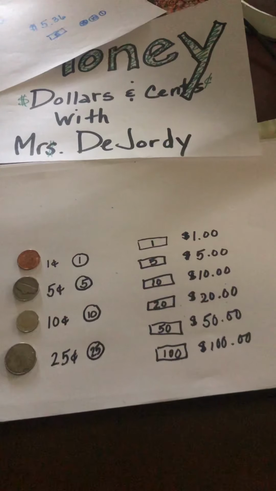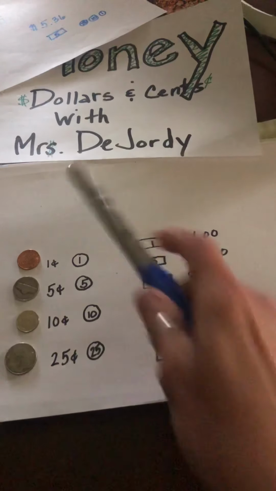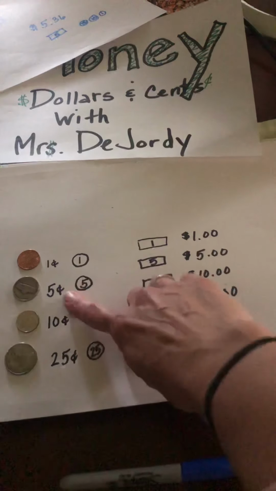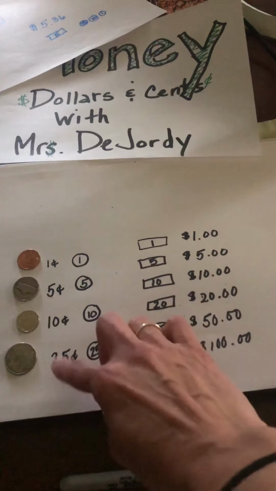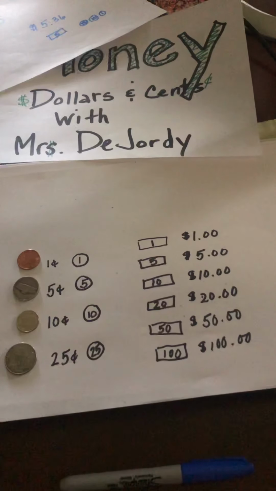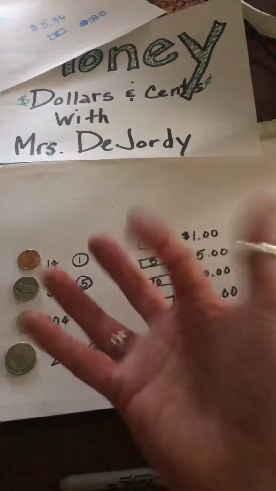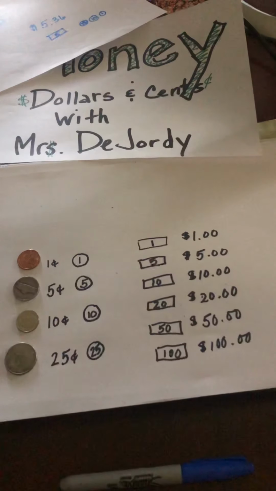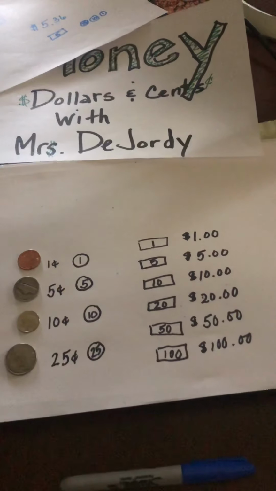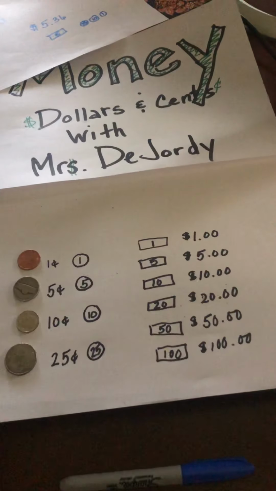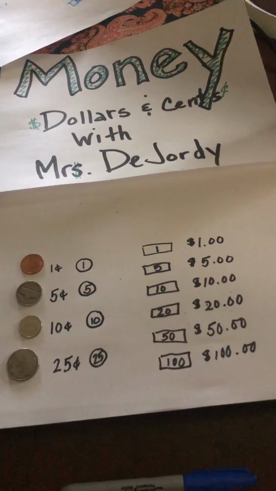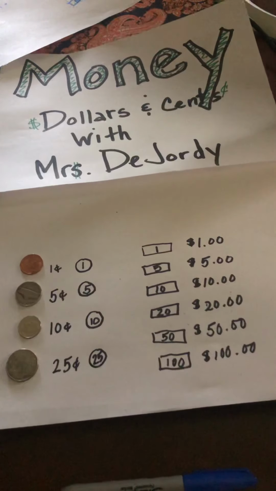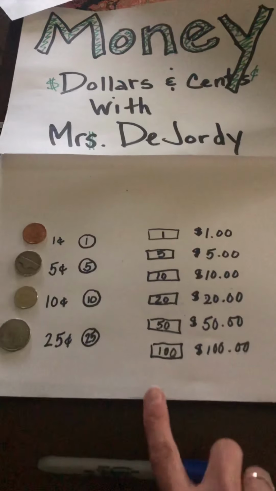So this is how we represent money, and this is how we count money. So when you're counting ones, you're counting by ones. When you're counting 5 cents, you're counting by 5s. When you're counting 10 cents, you're counting by 10s. When you're counting 25 cents, you're counting by 25s. So a lot of switch counting if you're counting a whole pile of change. Maybe you can ask your grown-up at home if they have some change in their pocket, and you could count that change for them. Maybe have a look at what money actually looks and feels like when you're able to touch it.